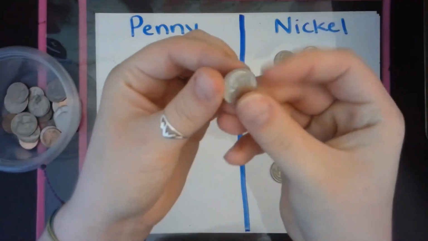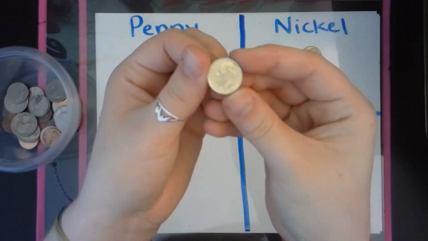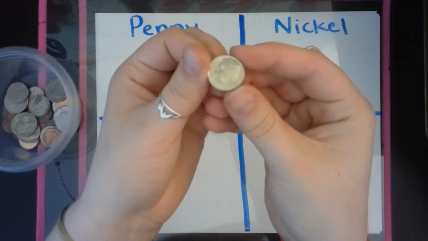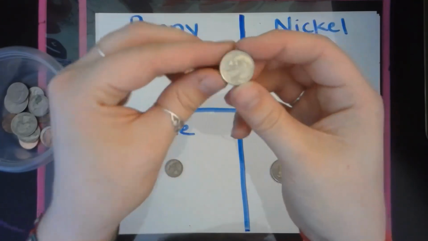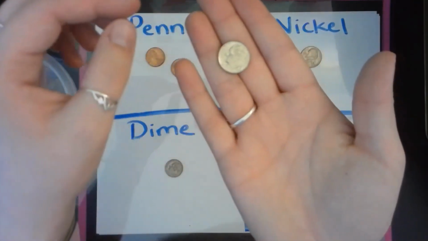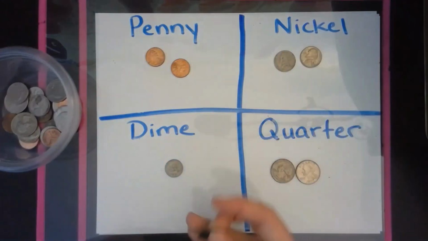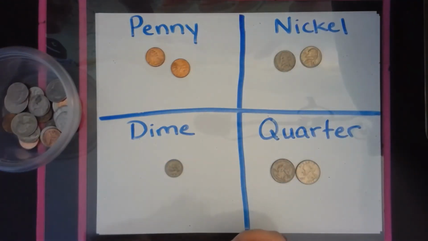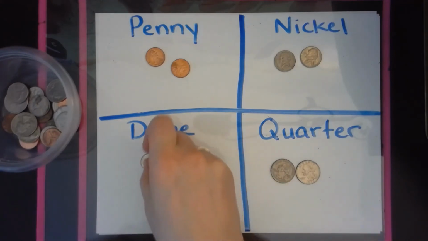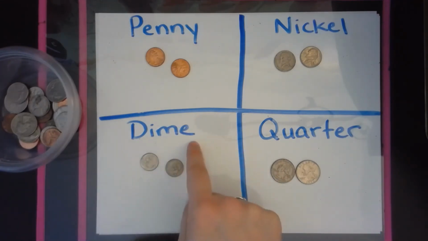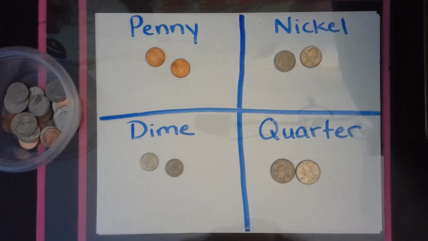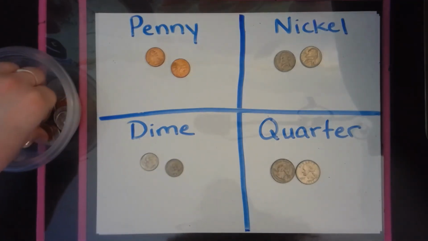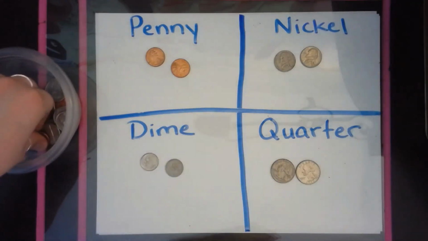Ooh, what's this one? A dime. This one's a dime. Dime, where does a dime go? This dime goes here. Dime. A dime is worth 10 cents. So it's 10 pennies.